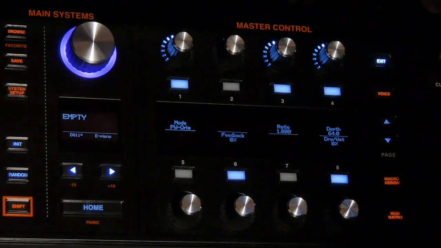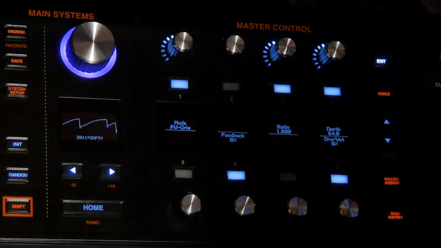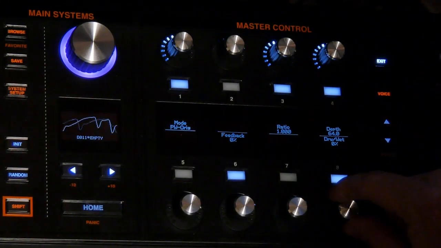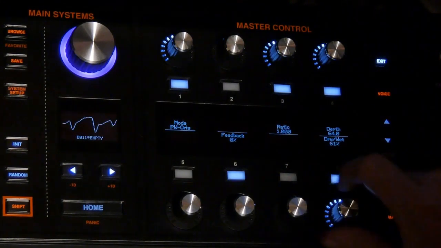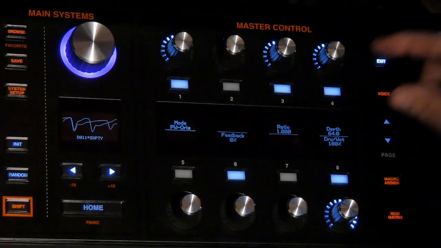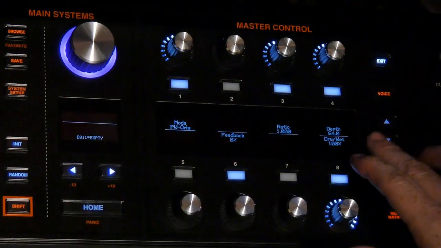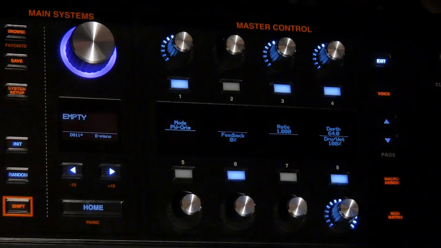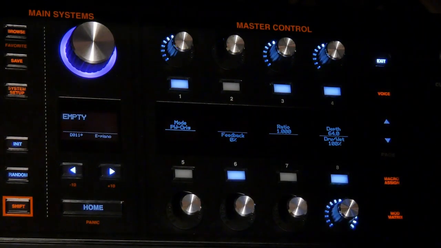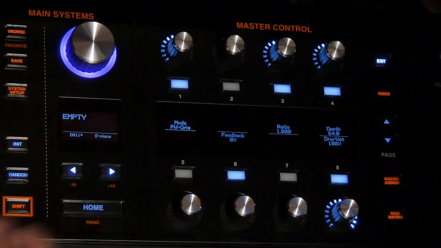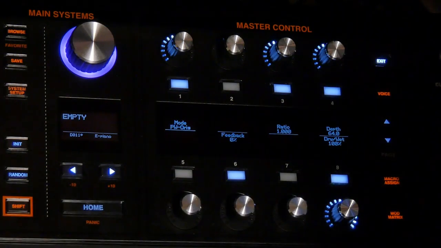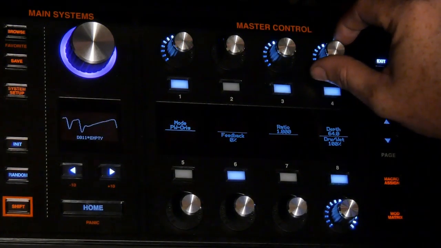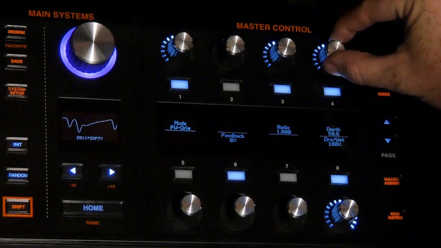Check this out. When I bring this up, I can go 100% and you're not seeing any change because the depth is at 64, so that's a 50% duty cycle. You can change the pulse width of every type of waveform in here, but this is where it's going to get cool.